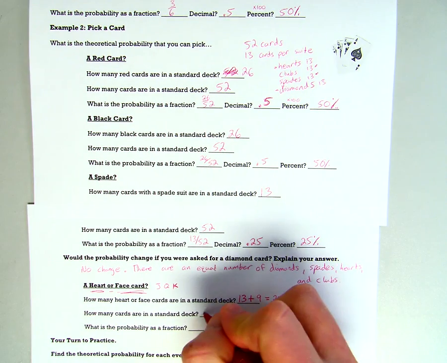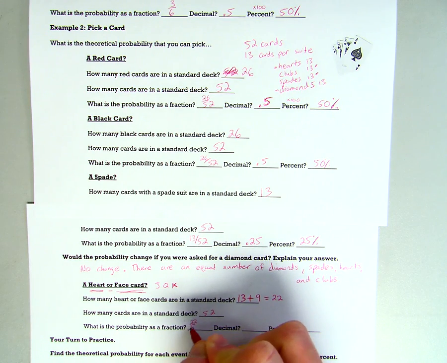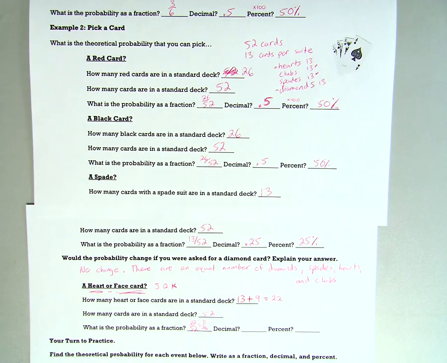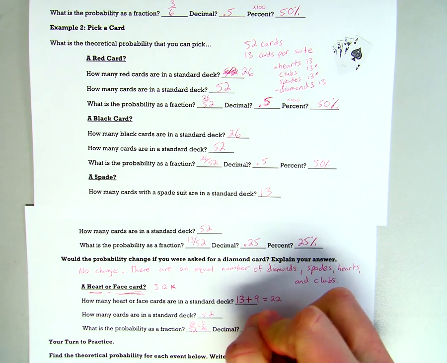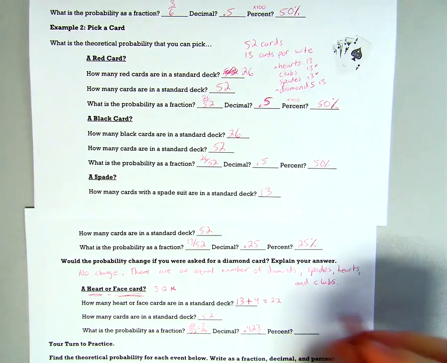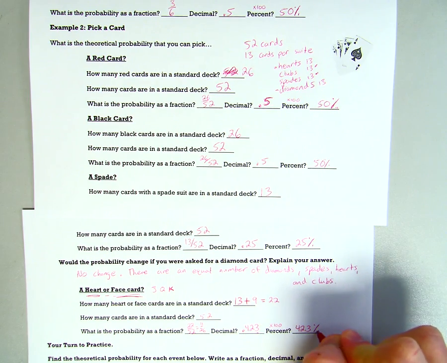So how many cards in a standard deck? Again, that's 52. What is the probability as a fraction? It is 22 over 52. And if I'd like to simplify that, I can to 11 over 26. Okay. And then I need to go ahead and divide 11 by 26 to get my decimal. Plug that in the calculator. And I get an answer of 0.423. And I'm just going to round it there to the nearest thousandths. And I turn that into a percent by multiplying by 100, and I get a 42.3% chance.